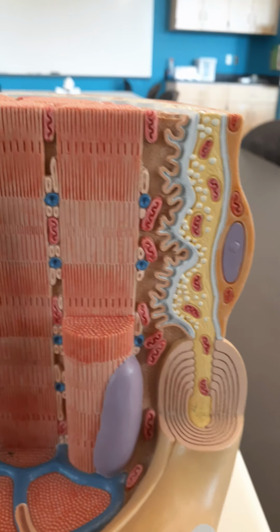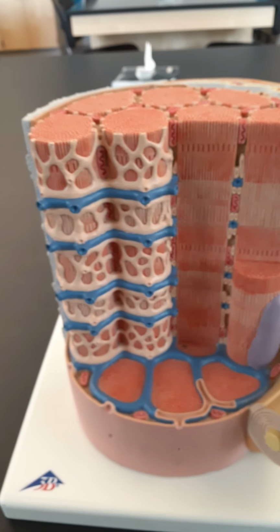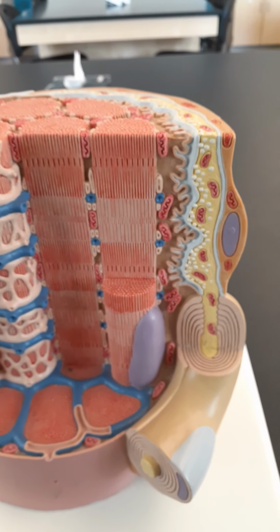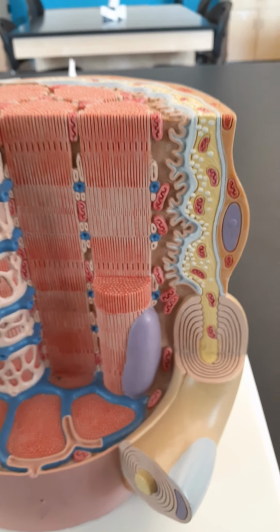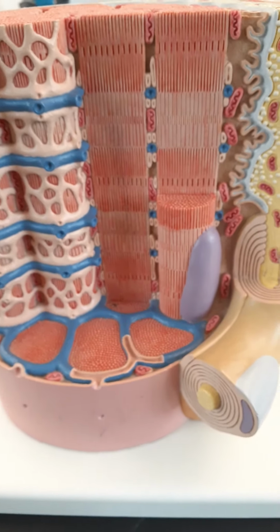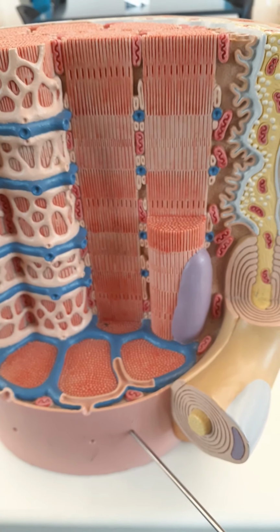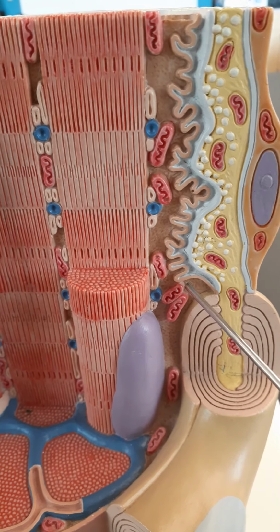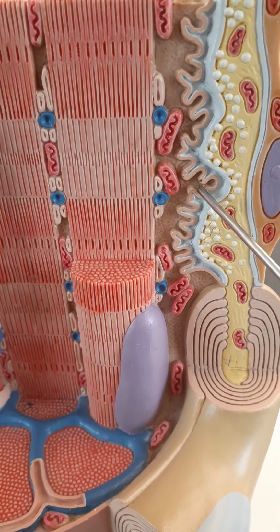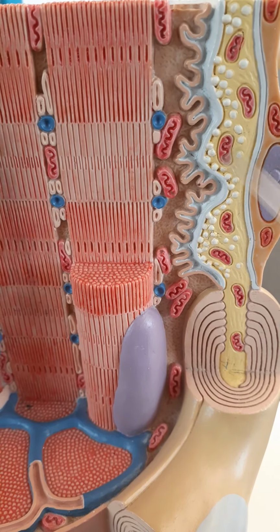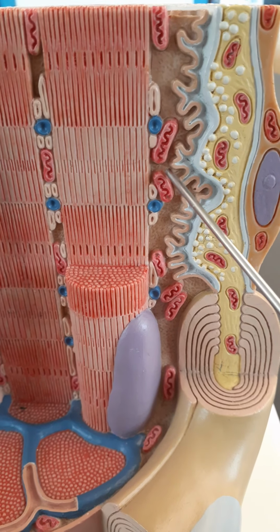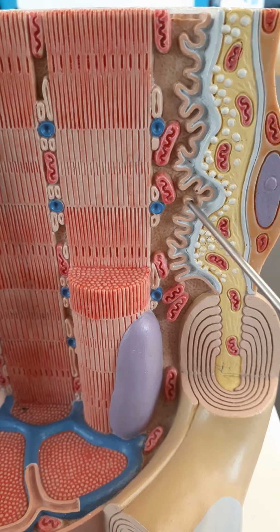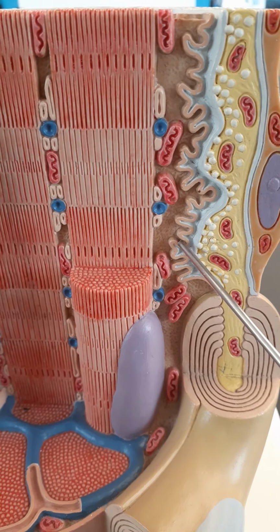Okay, the entire muscle cell, it's all this red here, is called the myocyte or myofiber. It is surrounded by a membrane called the sarcolemma. So that is this right here. And we can see that the sarcolemma actually gets a little bit wavy right next to the axon terminal. And so this here is called the motor end plate, right? Just this wiggly little line.